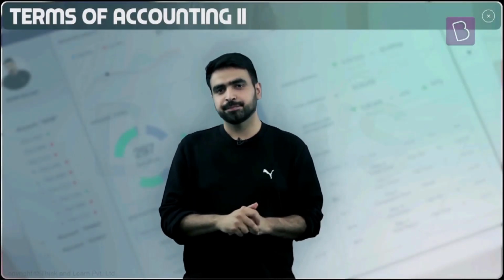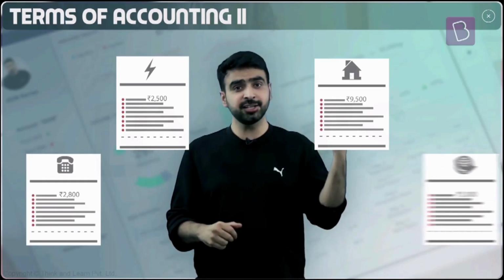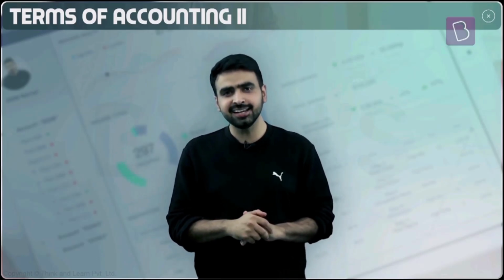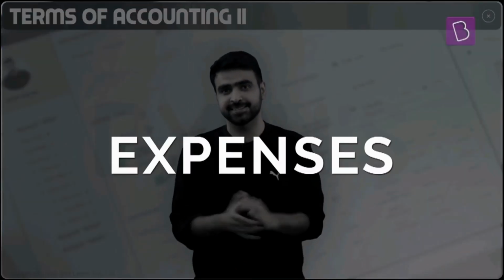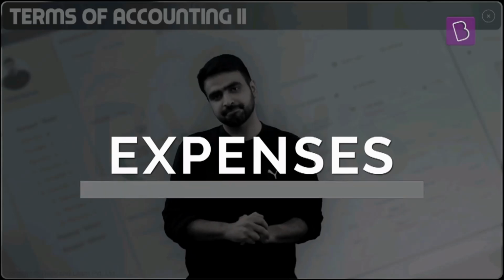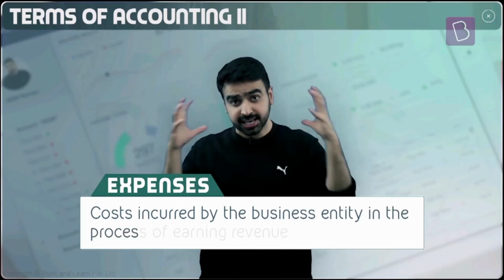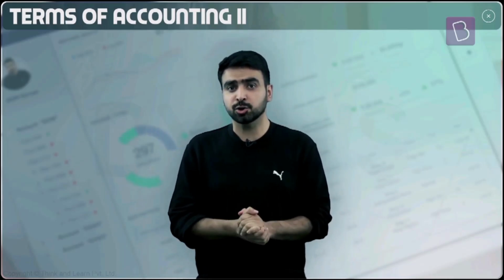Back to our story now. At the month end, Rohit gets a lot of bills, such as electricity, rent, telephone, internet, and so on. Now, what are these called? Well, we use a very simple term to explain them. The term is expenses. Now, what are expenses? Well, expenses are costs incurred by the business entity in the process of earning revenue. Yummy Bites had to spend on these products so that it could make the finest and the yummiest sandwiches. So they're all called expenses.